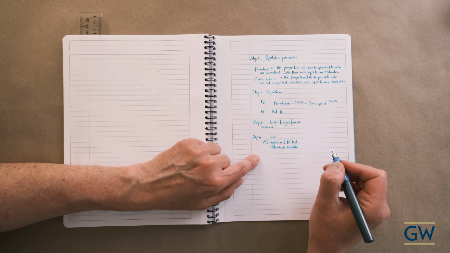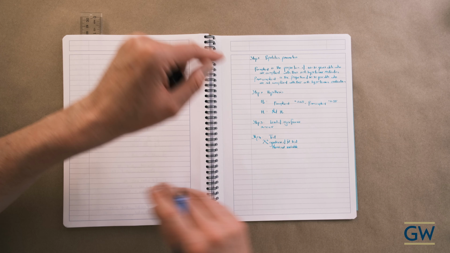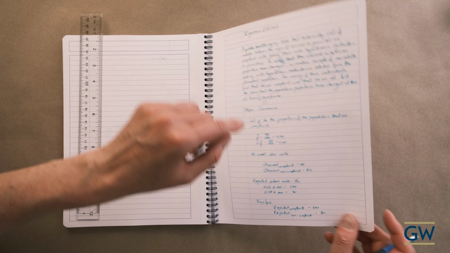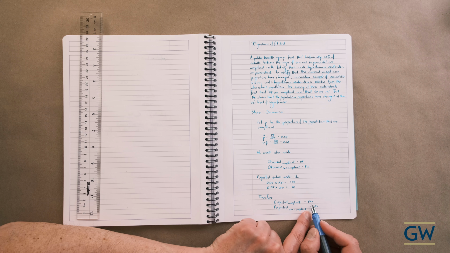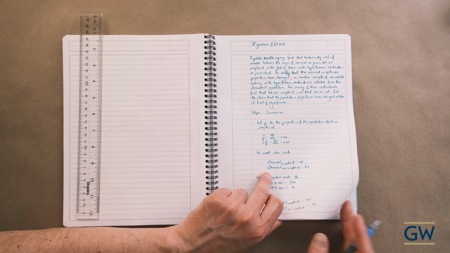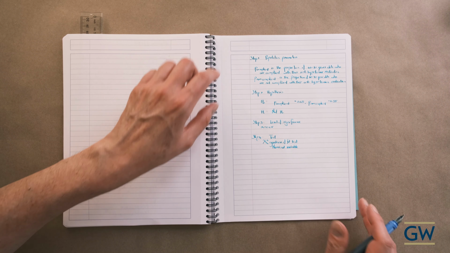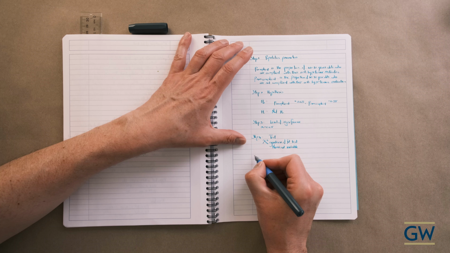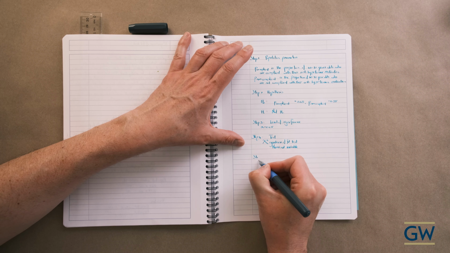If I do look at my expected values, so if we go back 1 page and I look at these expected values, they've got to be at least 5 each. And of course, I've got much more than that. So I'm fine using the chi-square goodness of fit test. Let's do step number 5.